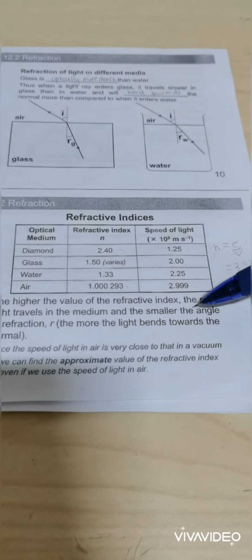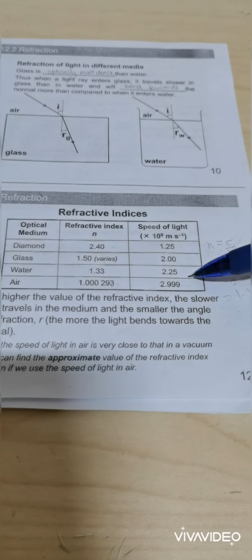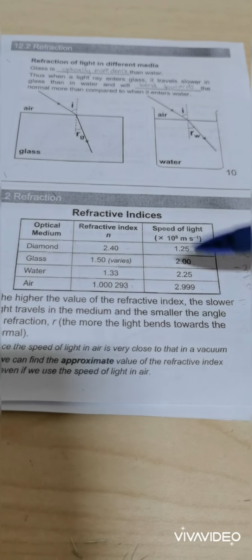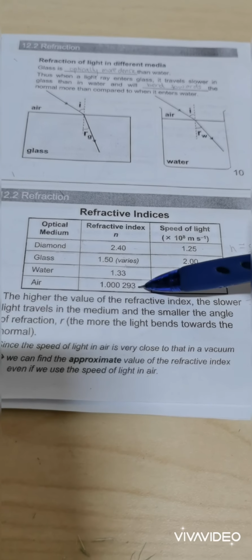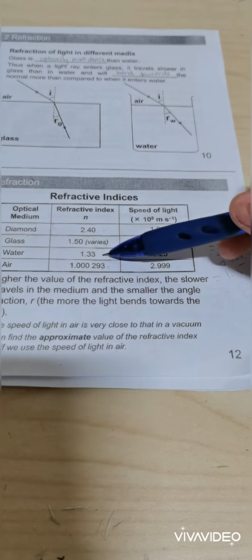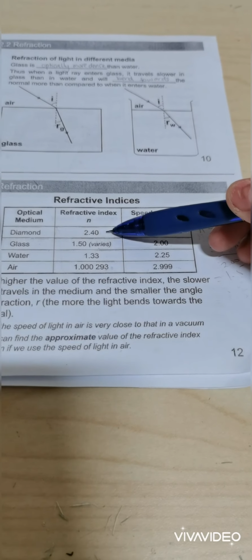And you know that the speed of light in air is very similar to that in vacuum. So when you do the calculation, you find that the refractive index is very close to 1. For all the others, they are greater than 1, as mentioned earlier.